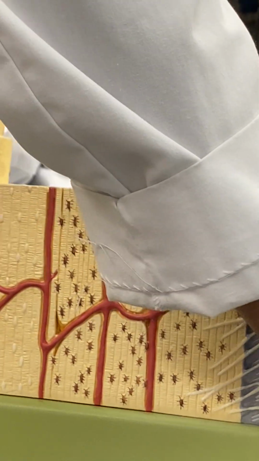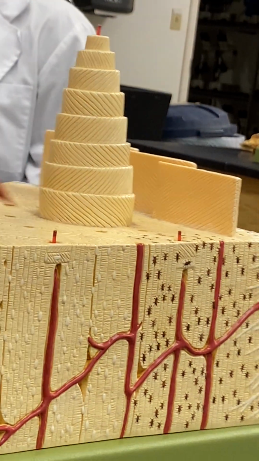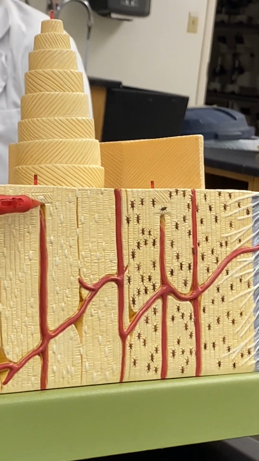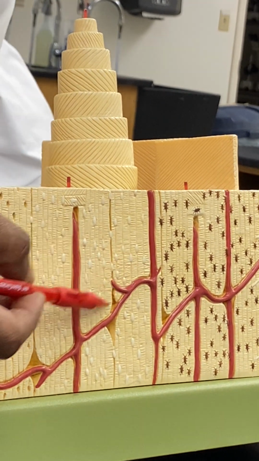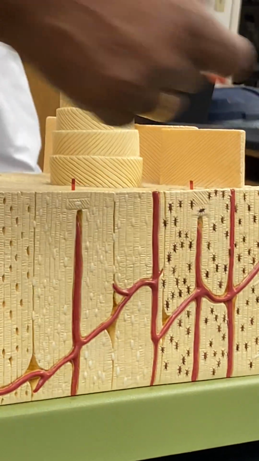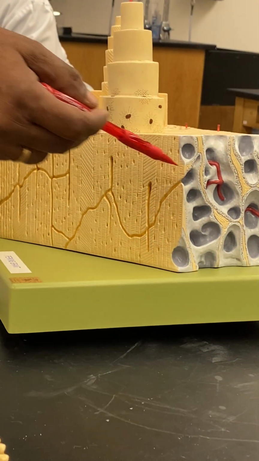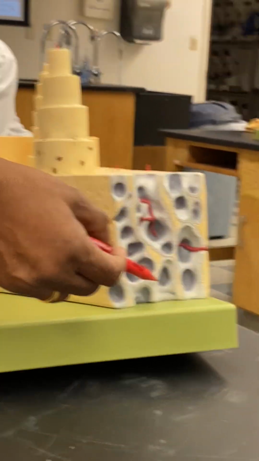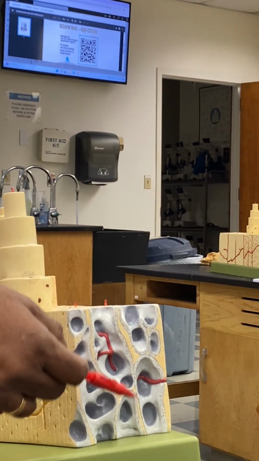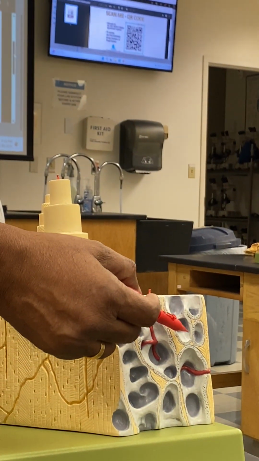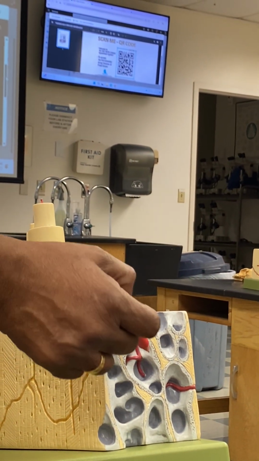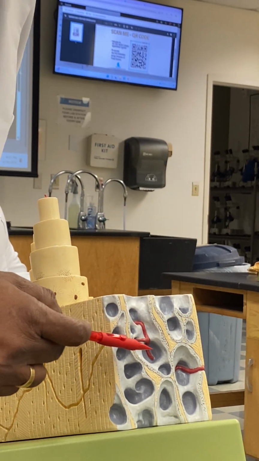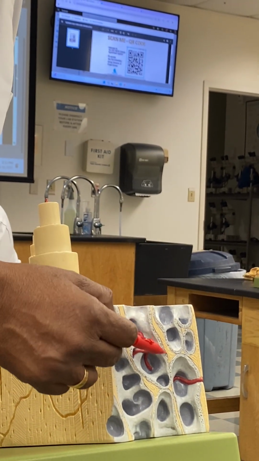Now if you go to this side of the model, you can see this is the central canal. It contains blood vessels, and you can see the Volkmann's canals. It also has blood vessels. It's all interconnected. When you go to this side of the model, you can see that this is a spongy bone, and here there are spaces, and these little pieces of bone here.